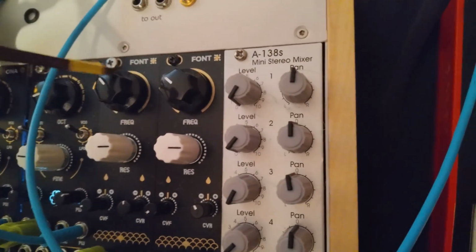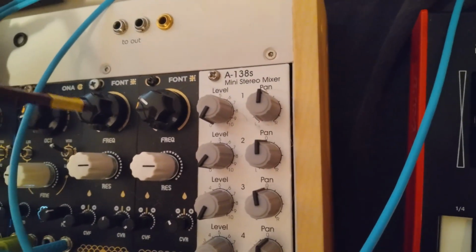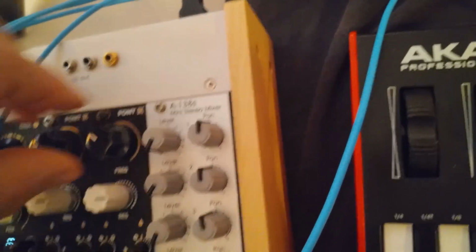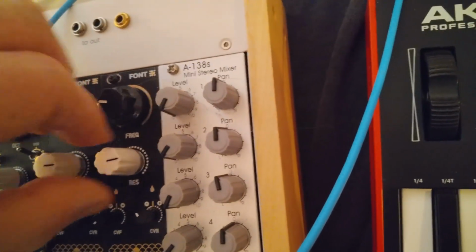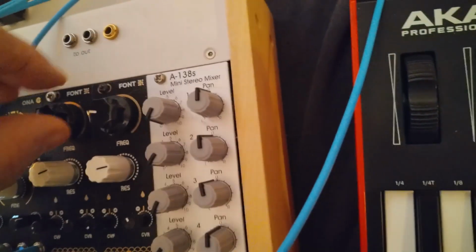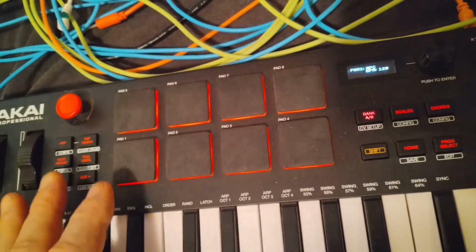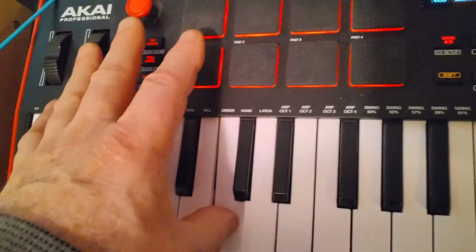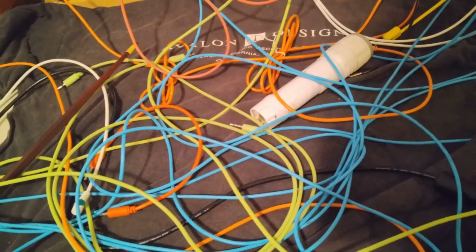You dial the resonance up here, and you freak the frequency down, and that's what makes it so wild. I wonder what happens if you go all the way down and maybe back this off just a touch, just a modicum. And there's that sub. We'll get rid of that for the moment.